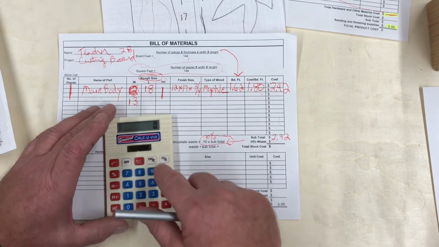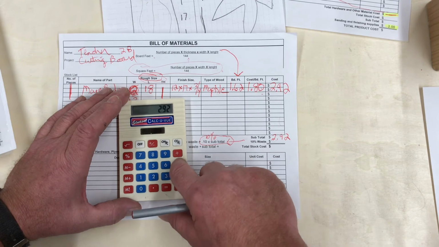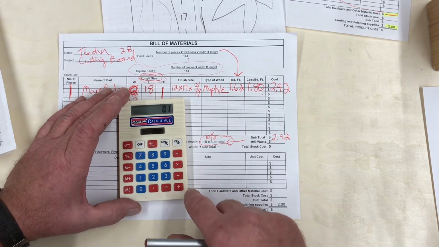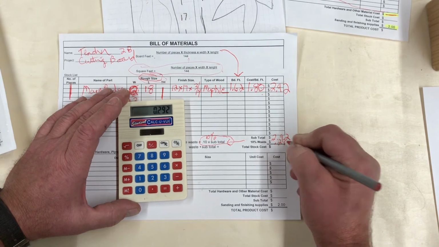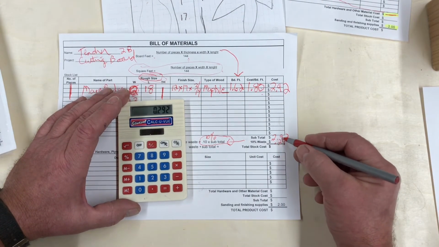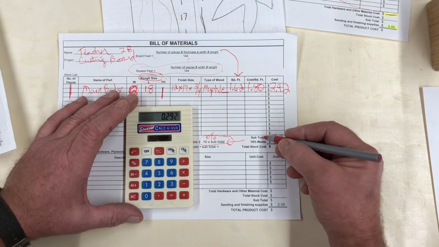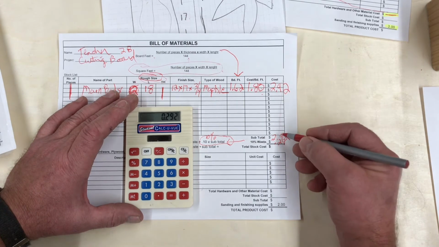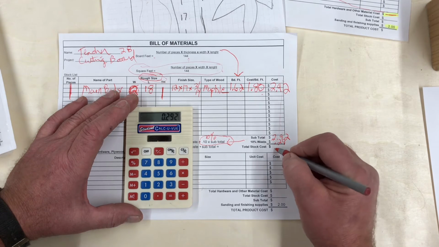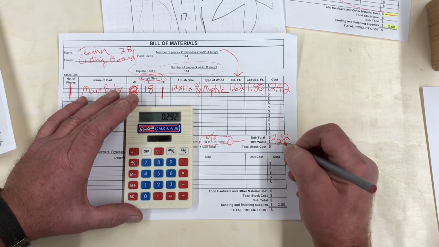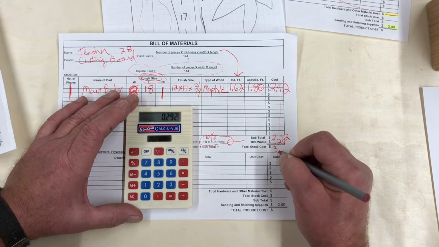But if you want to figure it out, 2.92 times 0.1 equals 29 cents. If you need a calculator, go for it. Now, we take the subtotal of the material costs and we add waste on there. This will give us our total stock cost.